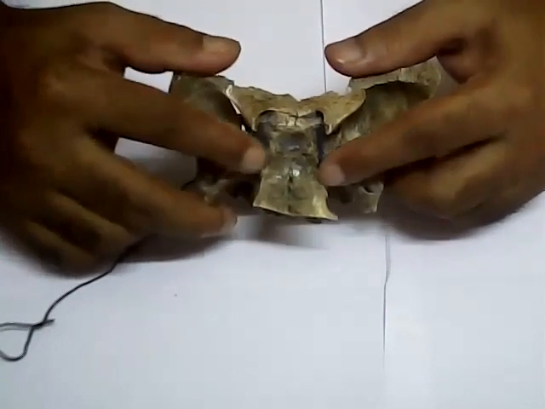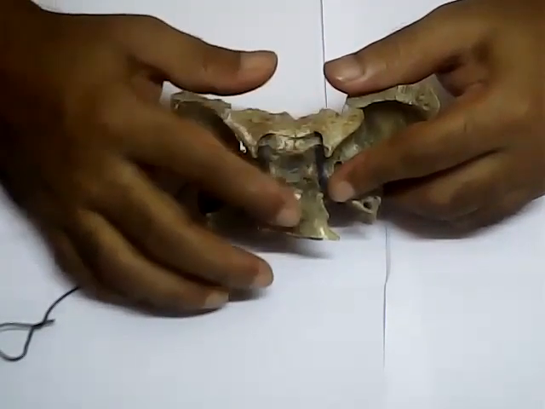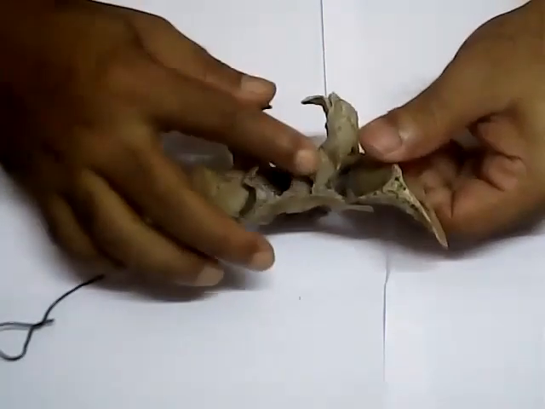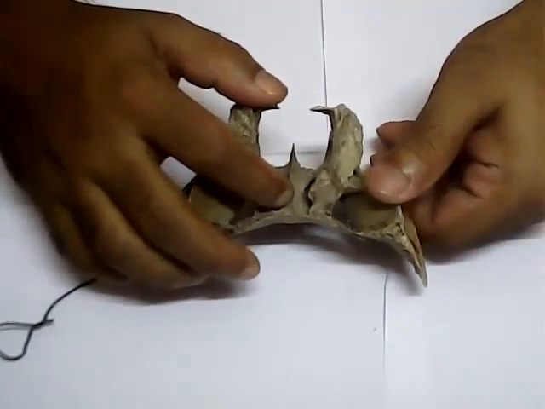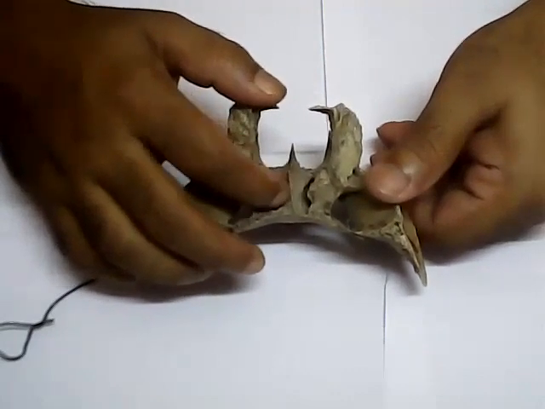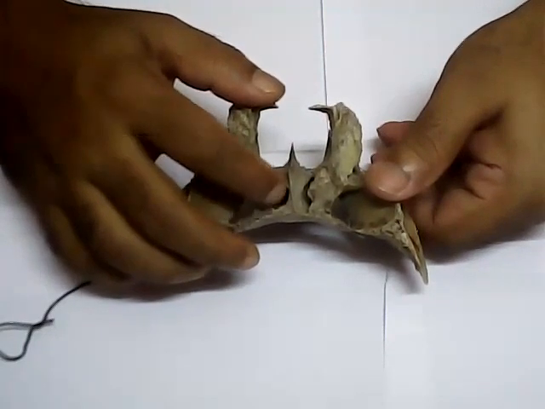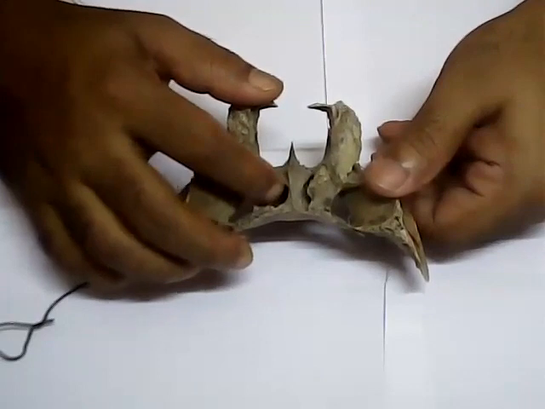Now, we have seen the superior surface of the body of the sphenoid, and the anterior surface of the body of the sphenoid, in which you mainly see the cavities, the sphenoidal foramen, which is actually the sphenoid sinus.